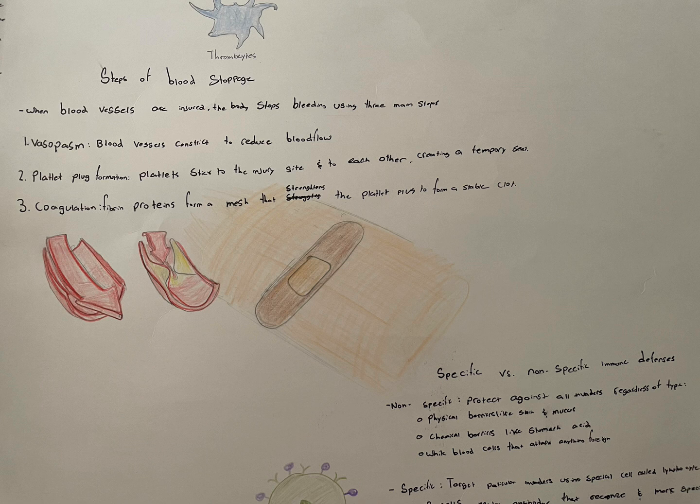Second, the platelets rush to the injury site. These small cell fragments stick to the damaged area and to each other, creating a sticky platelet plug. Think of it like a sticky patch covering a hole, or like tape covering a break in something.